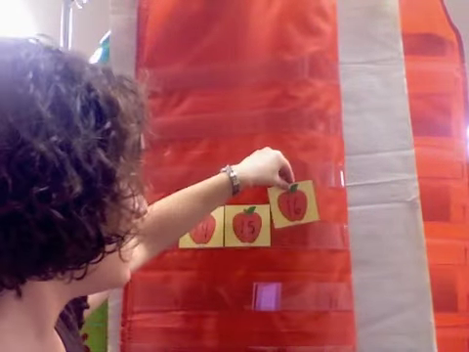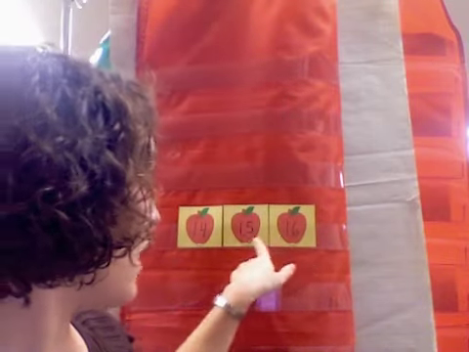So next, I might do the number 16, and I would place the number 16 apple directly after the number 15 apple, and then say the number 16 comes directly after the number 15. So I know it has to come right here.